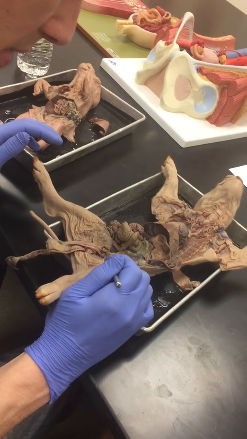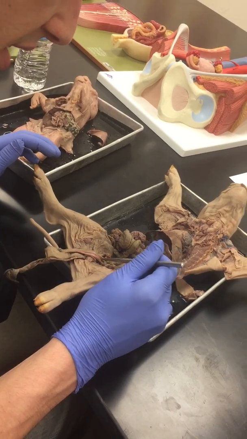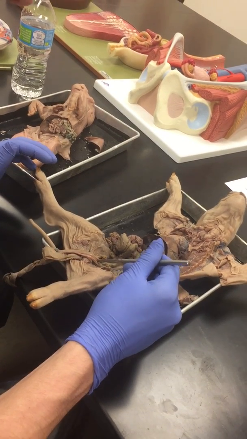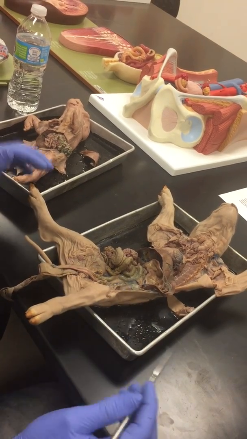So if we look down at the bottom, the base of the ovaries, of the uterine tubes, this tissue in this whole area is the uterus. The uterus is there. You got the bladder and the umbilical arteries.